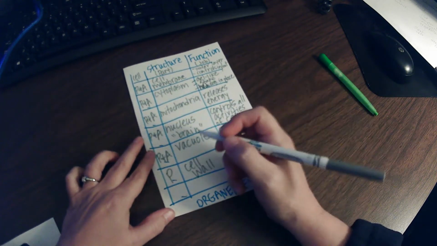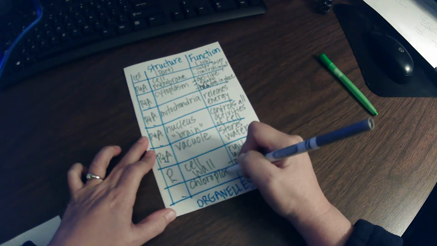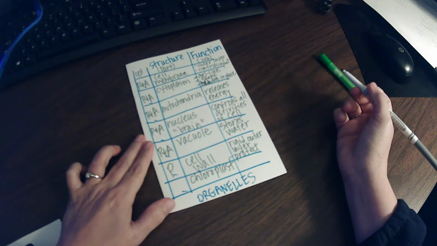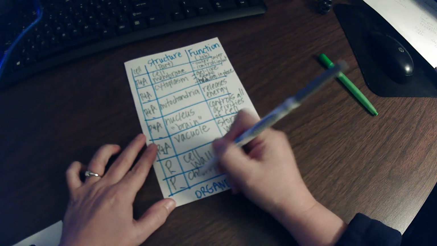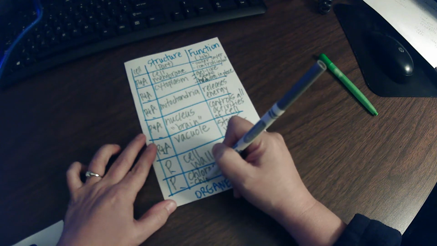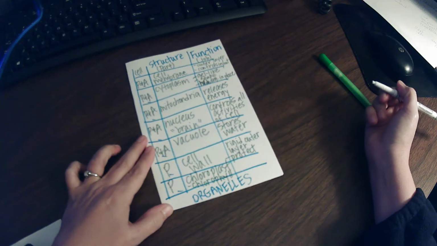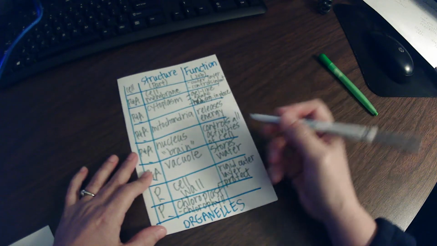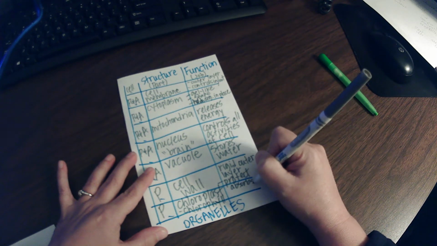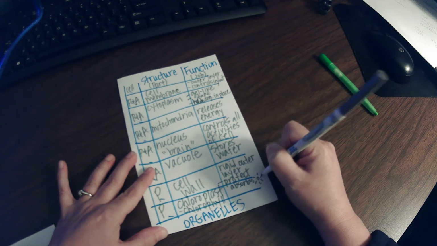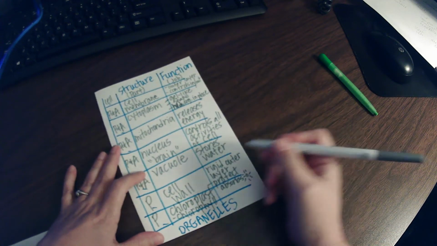And then lastly, chloroplast. That organelle is only found in plants. And inside the chloroplast, we have chlorophyll. Chlorophyll absorbs sunlight. It absorbs the sunlight for photosynthesis.